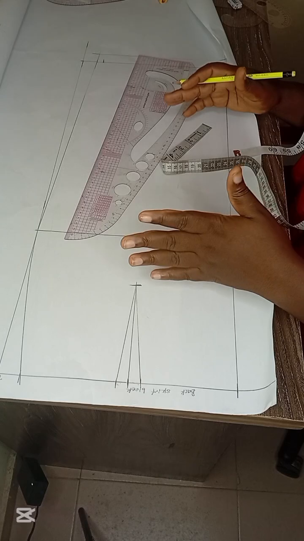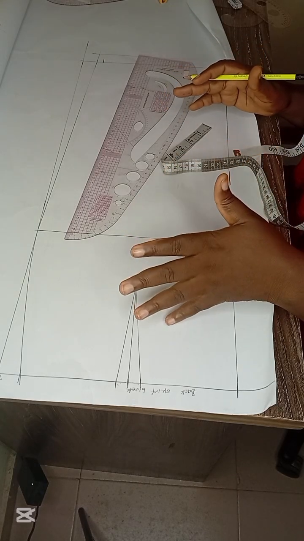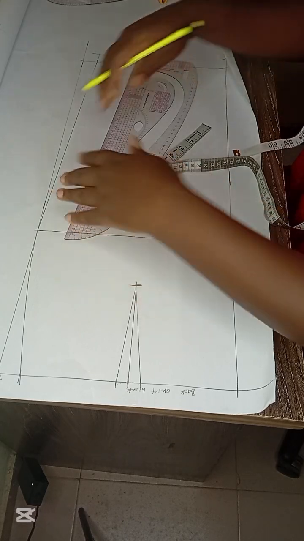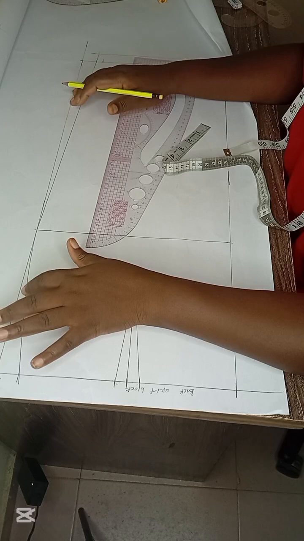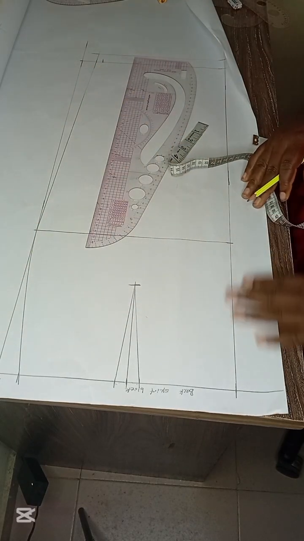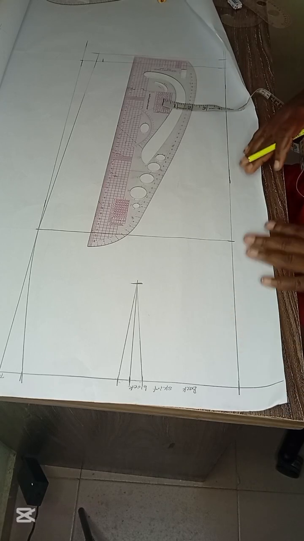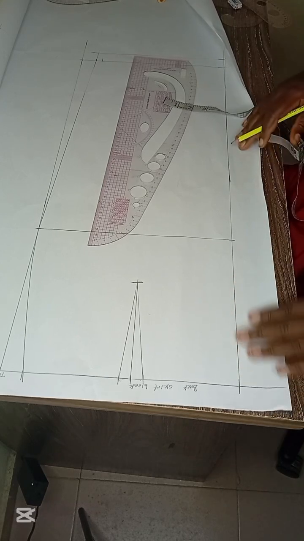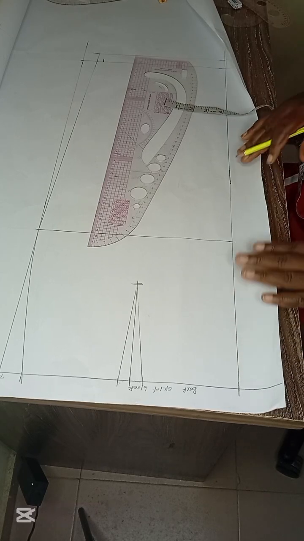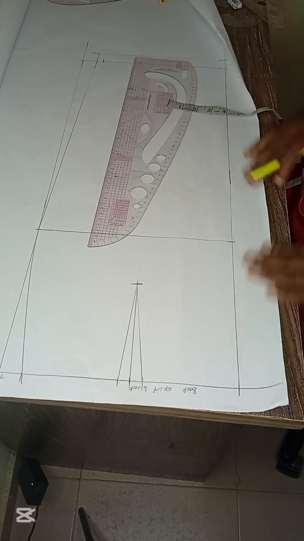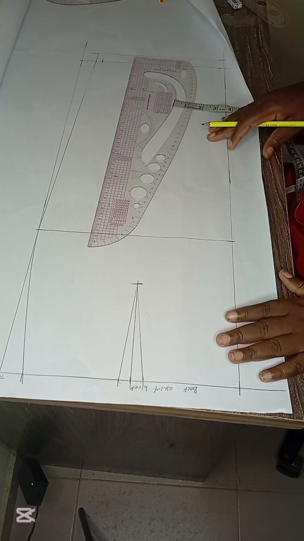So let's assume you are making a straight skirt. Don't forget to add your seam allowance to it. At the side, you can decide to use 1.5 or 1 inch. The center back, which is for the zipper allowance, you can also use 1 inch or 1.5. If you are doing inseam finishing, you can decide to use 1.5 to take everything inside.